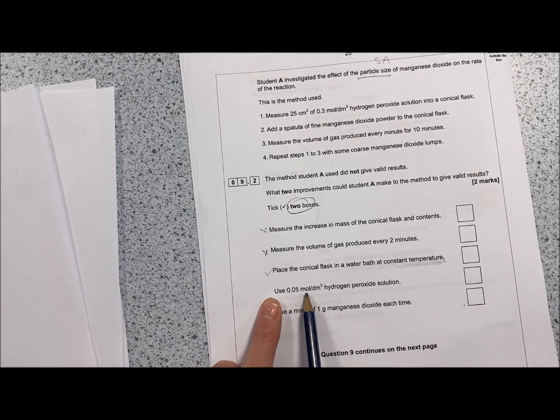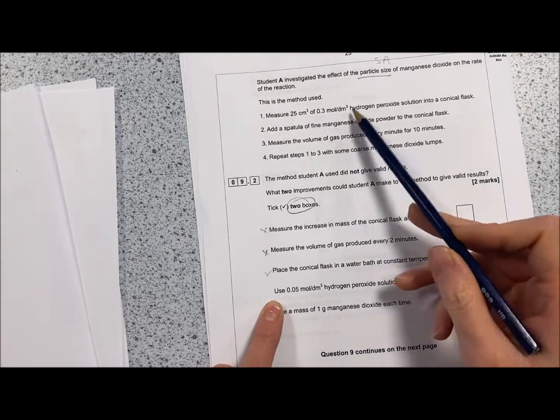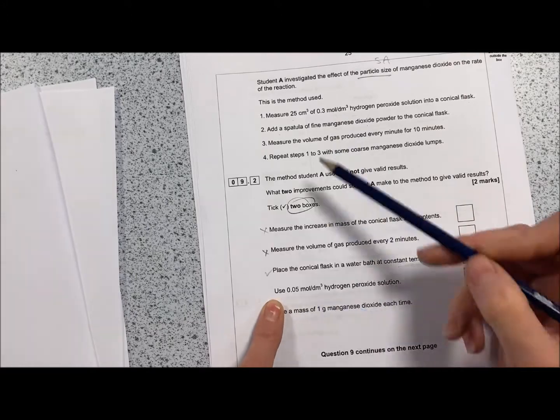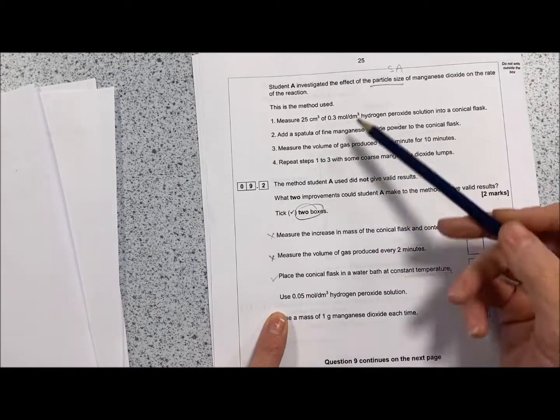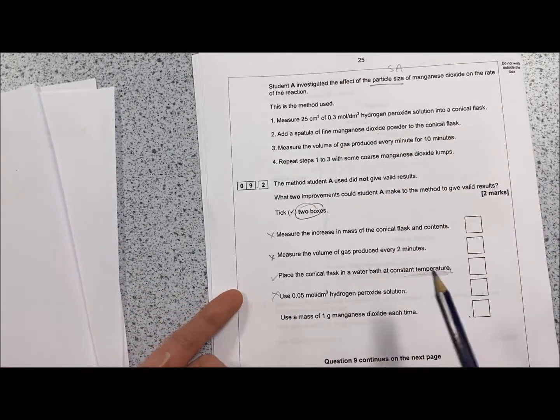Using 0.05 mol/dm³ of hydrogen peroxide. Well, that's just changing the concentration. That won't make it more valid. That is just testing at a different concentration.